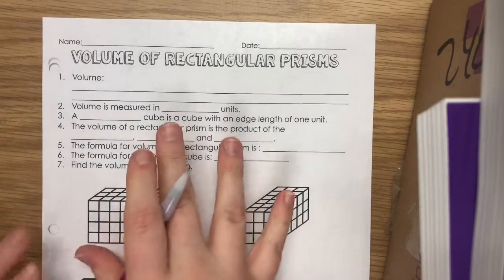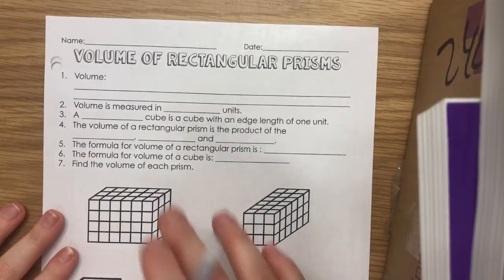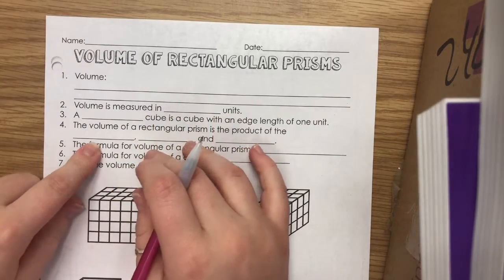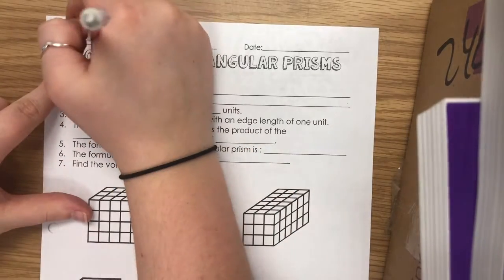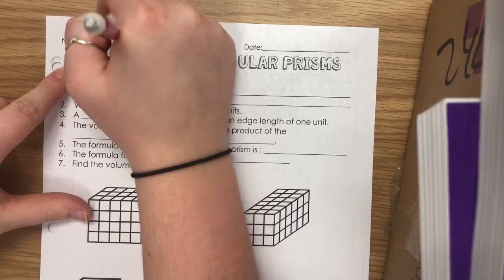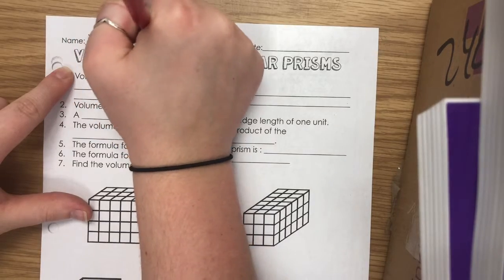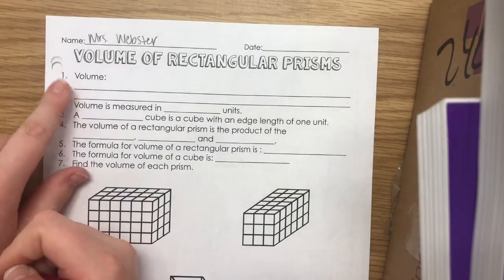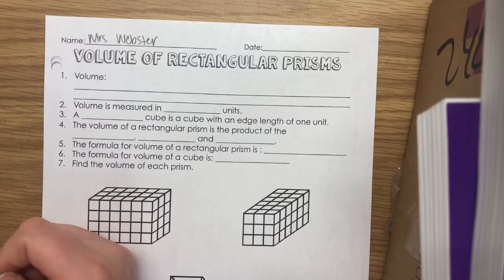Okay, so you should have this paper in front of you. It's two-sided. The front side is going to be our notes, so make sure you're on the right side. Make sure you have your name on the top of the paper because the back side will be a grade. Okay, so number 1 says volume, and what we want to do here is define what is volume.